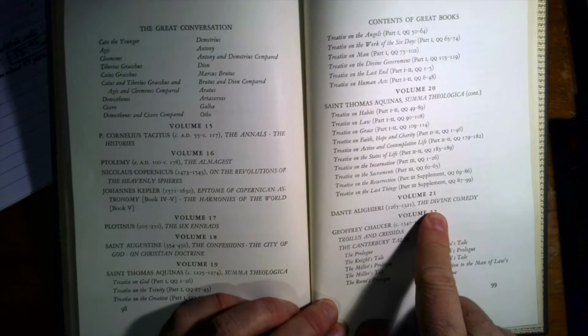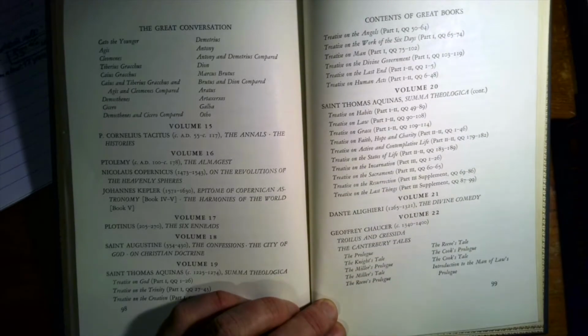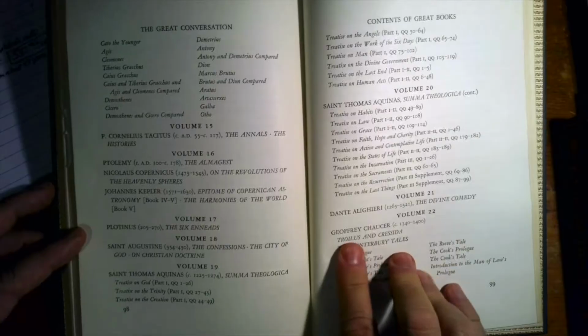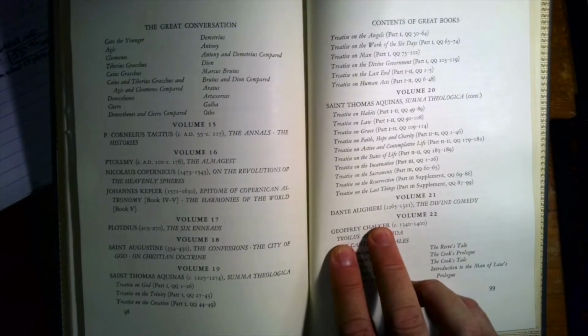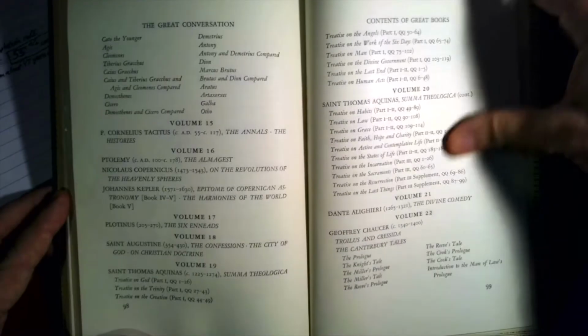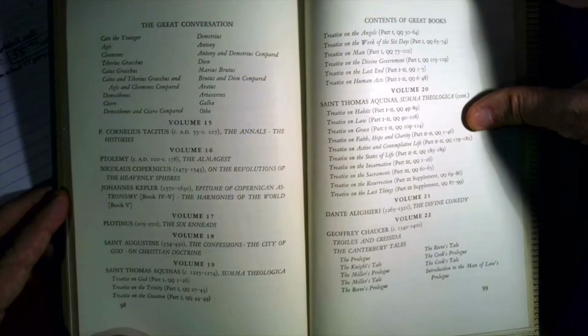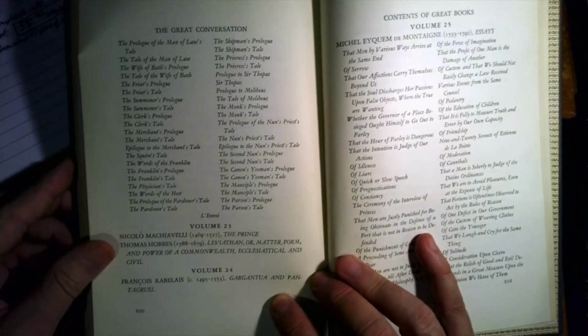Volume 21, The Divine Comedy, Dante Alighieri. I've read the whole Divine Comedy, but I've read it in paperback editions, not this edition. I can't tell you who the translator is. I'll have to look that up. Volume 22, Chaucer, Troilus and Cressida, and the Canterbury Tales. I've read all this all the way through.